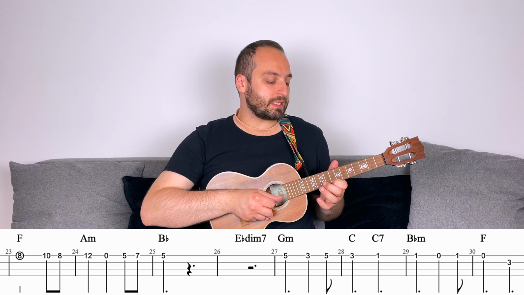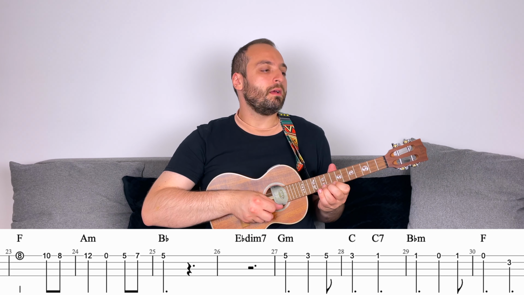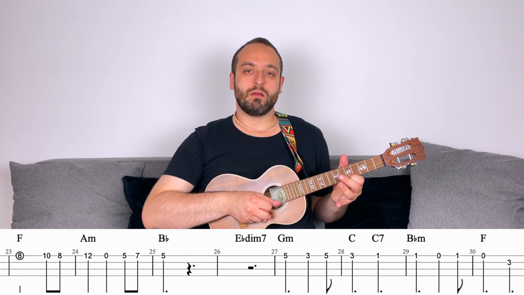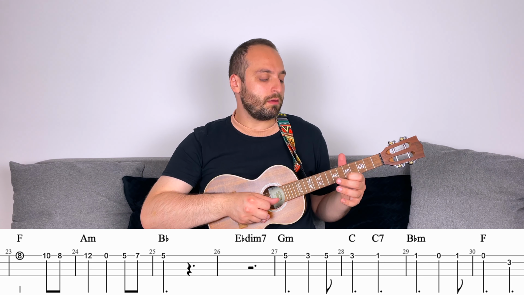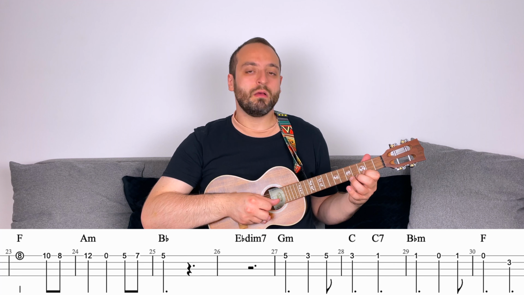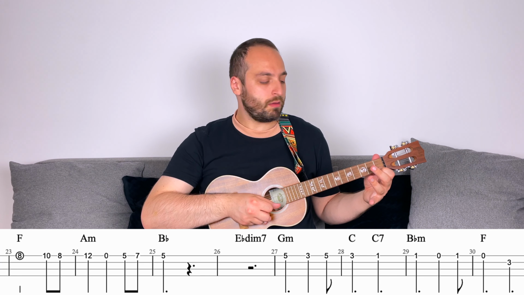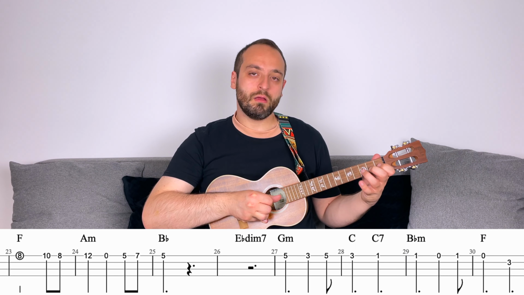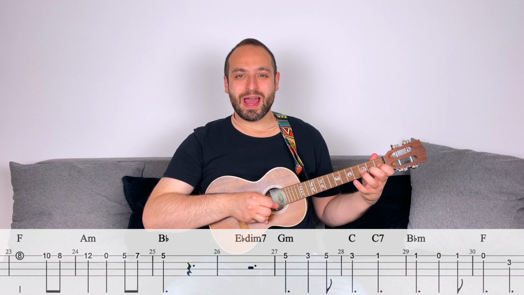And as always, remember to pay attention to the chords. 4, 5, 6. There you go. Now let's work on the chord melody arrangement.